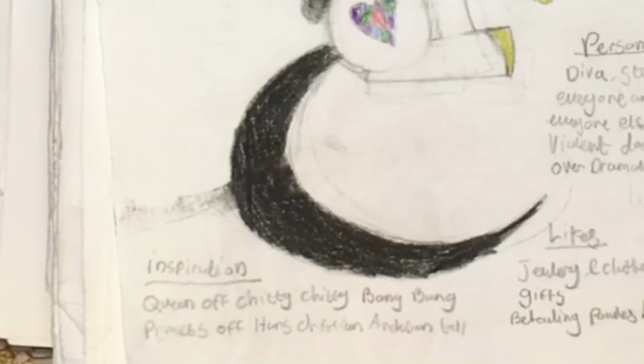The inspiration for this character is the Queen of Chitty Chitty Bang Bang. Of course, that was my first inspiration. And there's this princess character in this Hans Christian Andersen story called The Swineherd. It's really good. You can check it out on YouTube. I'll leave a link in the description box below on what I'm on about. So yeah, they're also part of the inspiration.